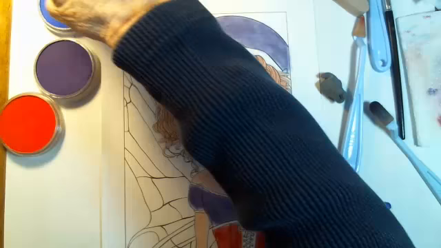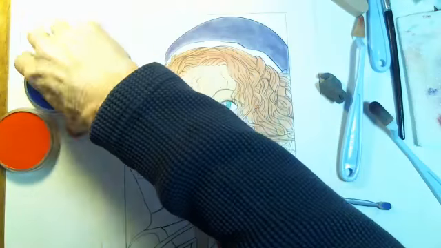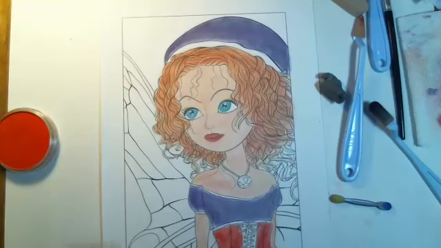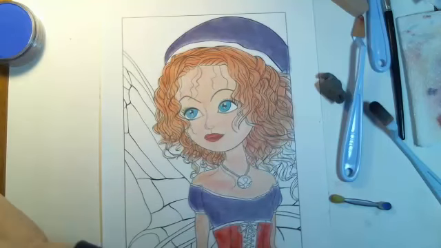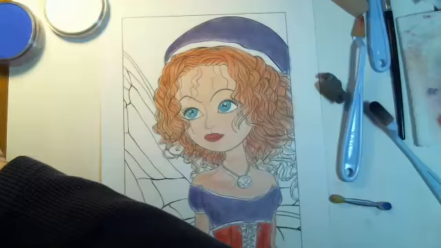All right. I'm just screwing these together a little bit to get them out of my way. I'm going to leave the white out because I know I'm going to use it.